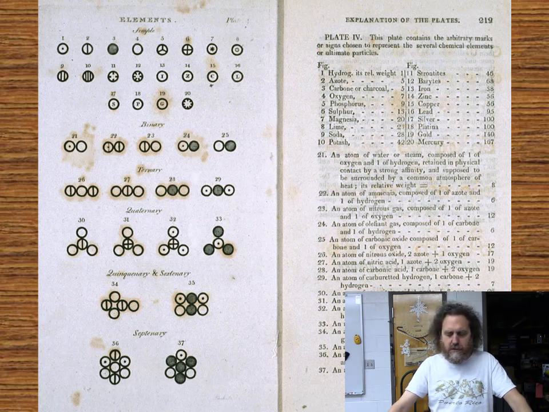Now there's a couple in here that are not elements, like soda is not an element, that's a compound. They thought at the time that it was an element. Turns out that's not the case. But they had some pretty good information at the time.